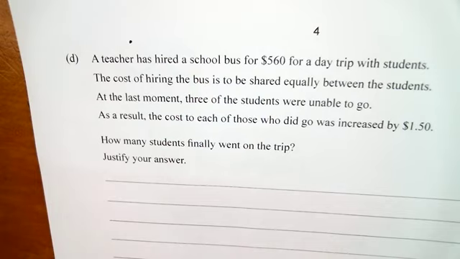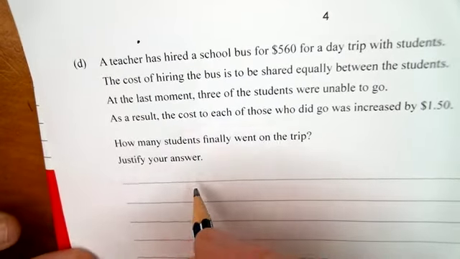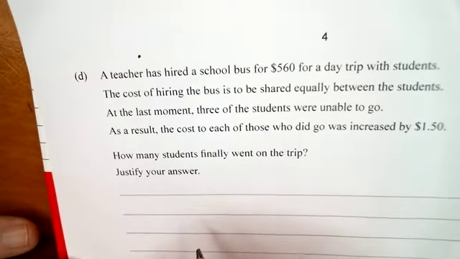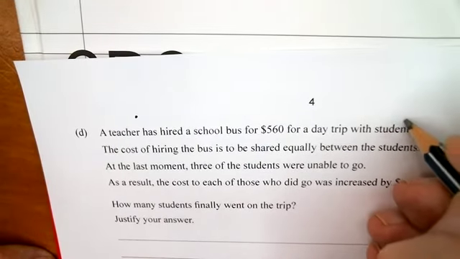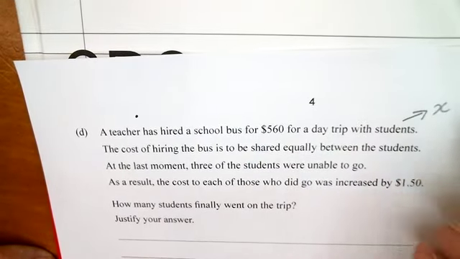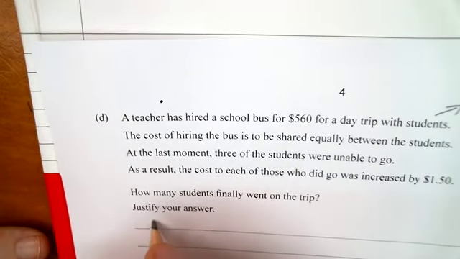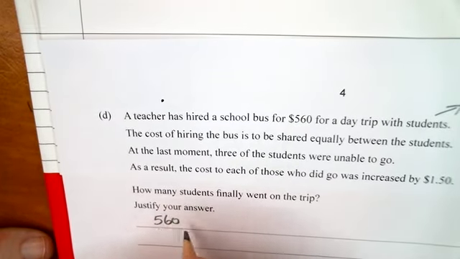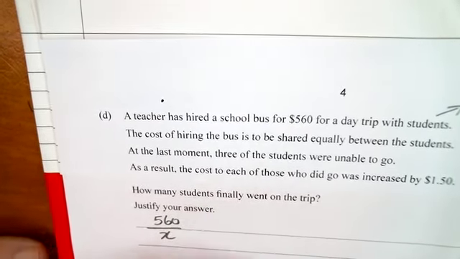So let's have a look at the original students that were going on the trip. We'll call them X, yeah? We'll call this X. So X students we're talking about. So in other words, 560 divided by X would be the cost.